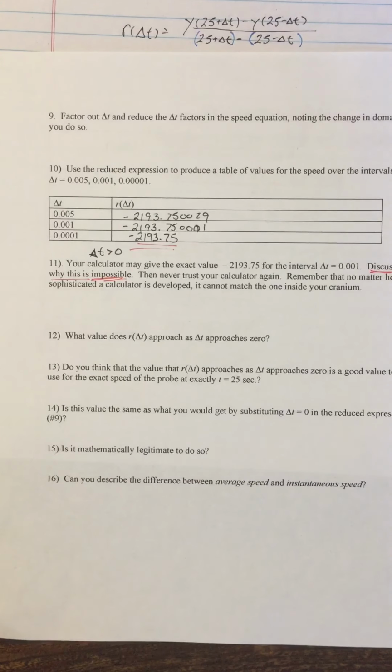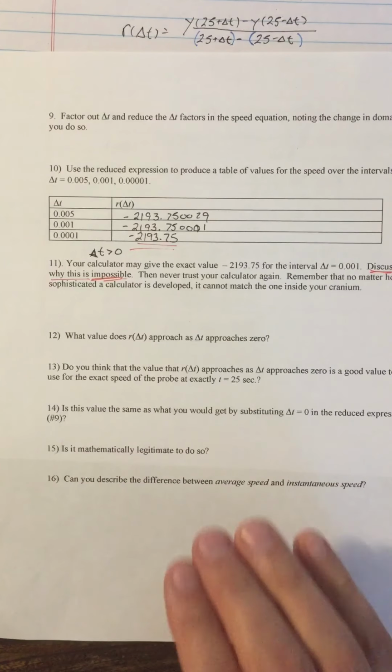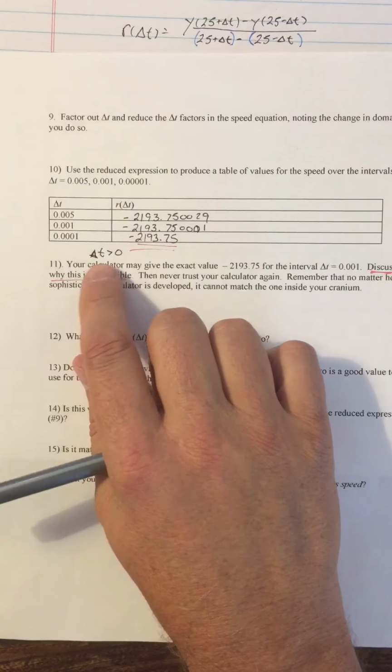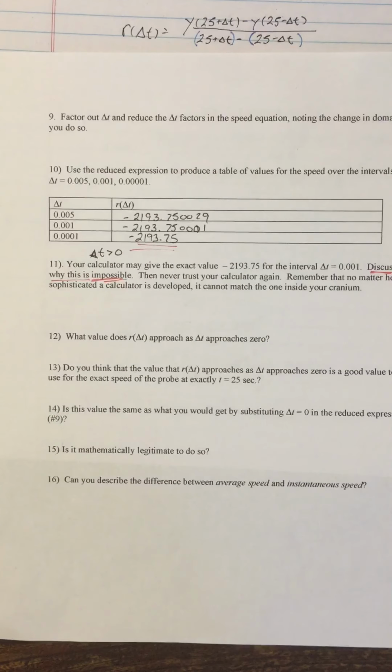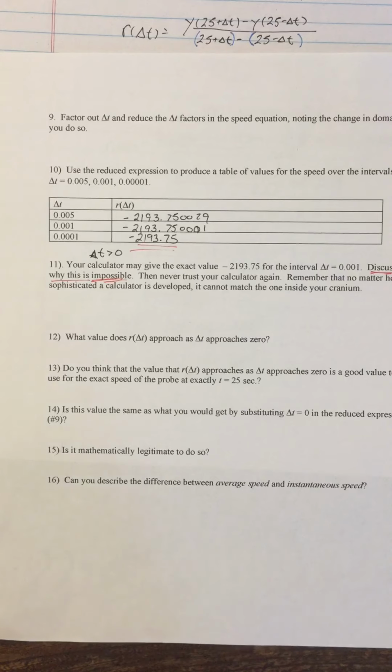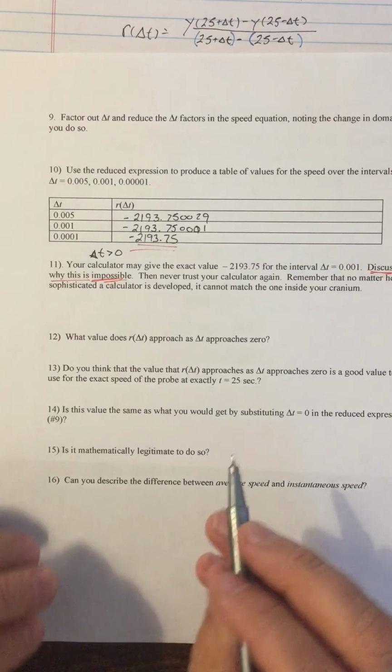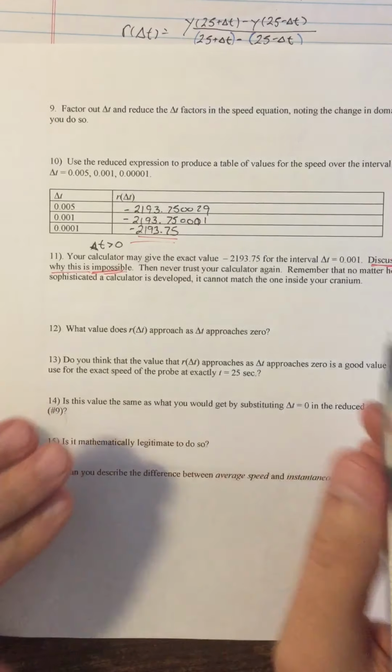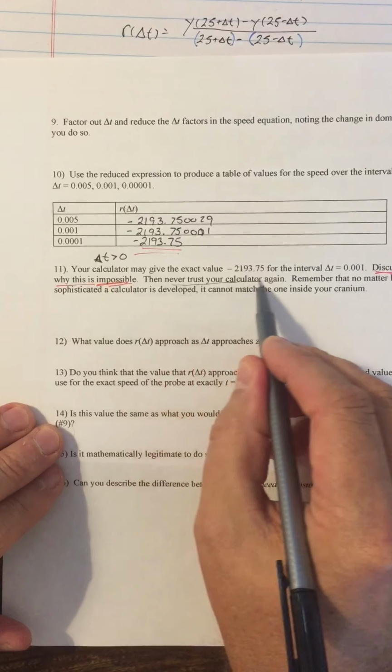Now, in mathematics, we have a tool that we're going to develop that's called a limit that will allow us to resolve the problem of how I can have these delta t's that are as close as you can get to 0 without actually being 0. And there's a lot you can sort of say about it. But let's come back. So never trust your calculator again, okay?